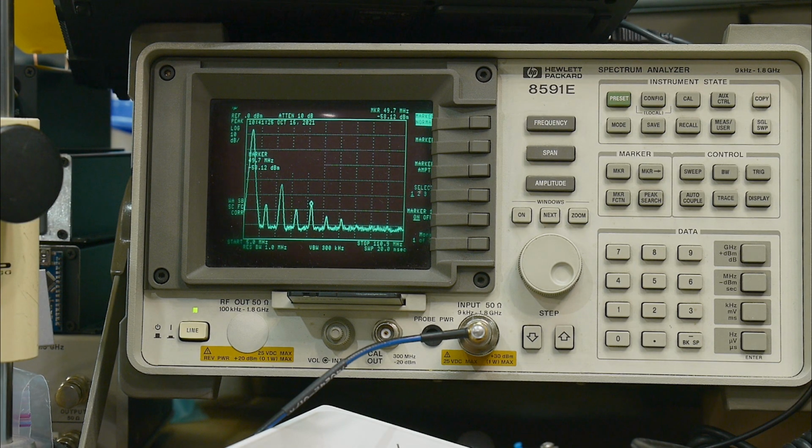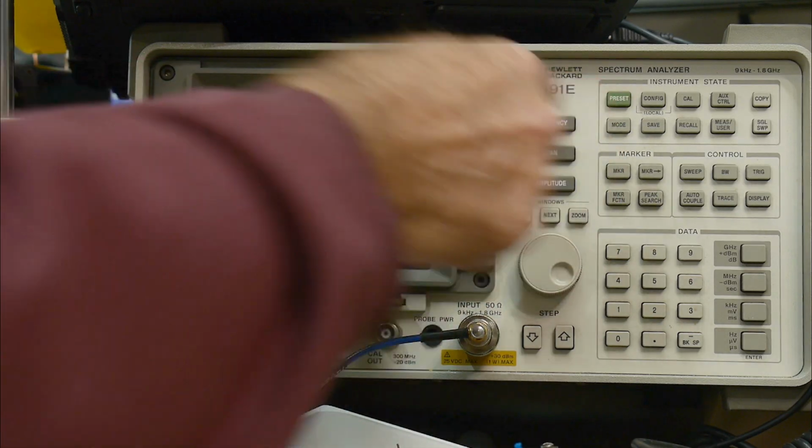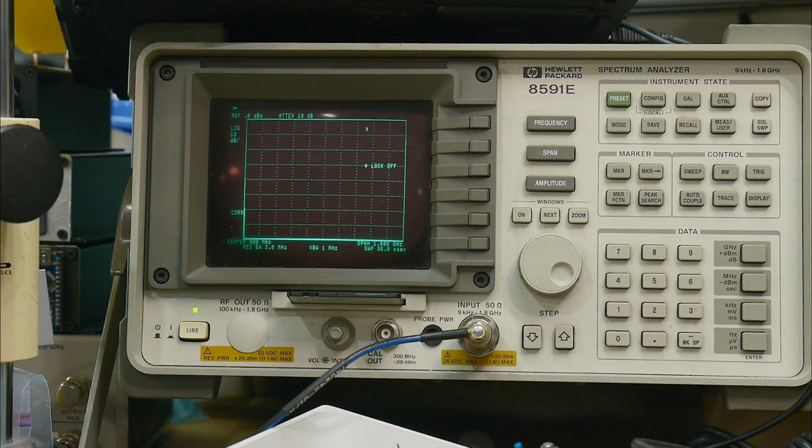So nothing new there. Let's go up in frequency. Let's do a set frequency of 100 megahertz. Okay, and let's do a wideband sweep of that.